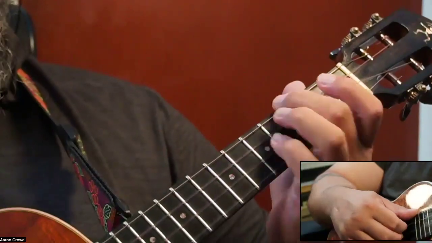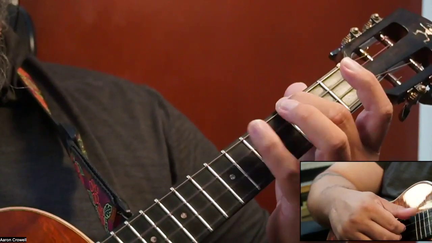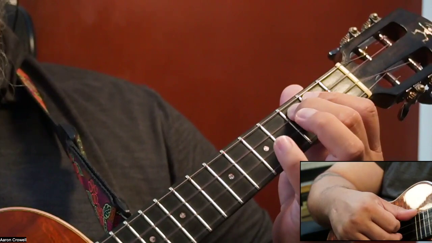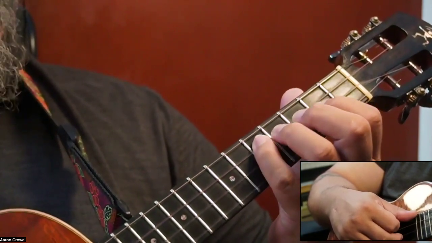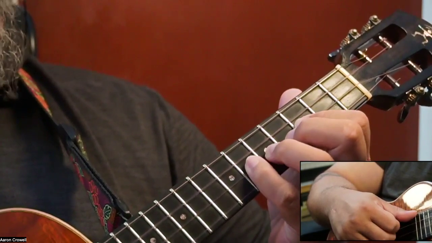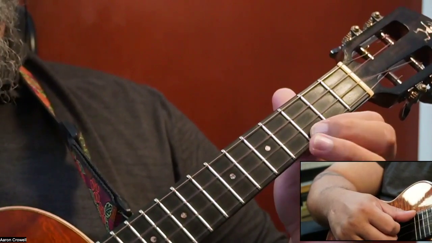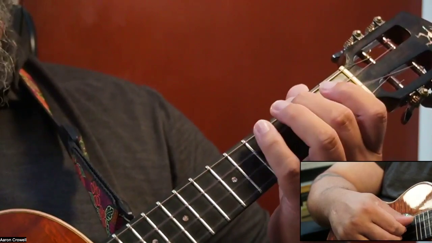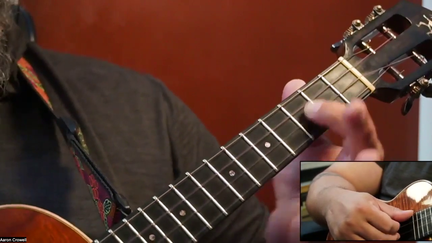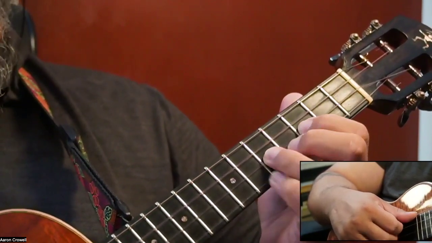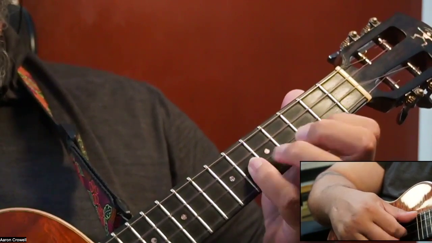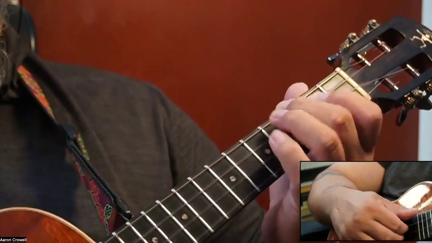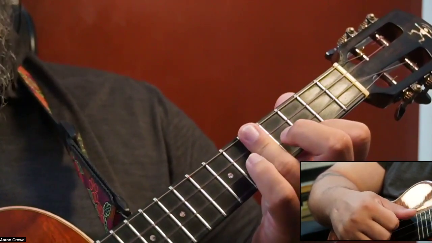Middle, pinky, pointer, middle, pinky. Or middle, pinky, pointer, ring, pinky. Pointer, ring, pinky. Pointer, ring. And that's what that shift is. See how I shifted that to that string? That gives that.